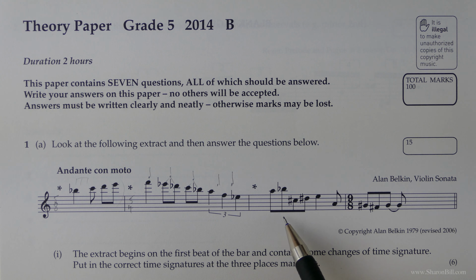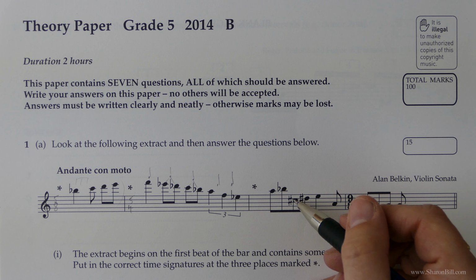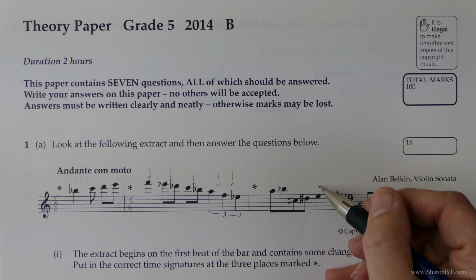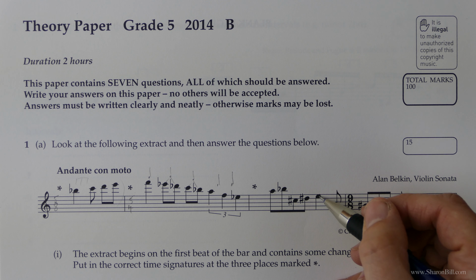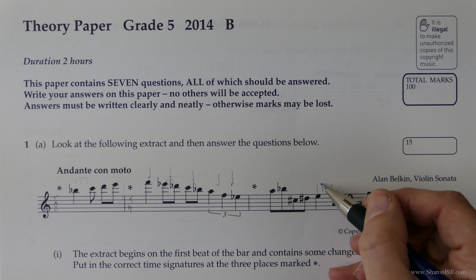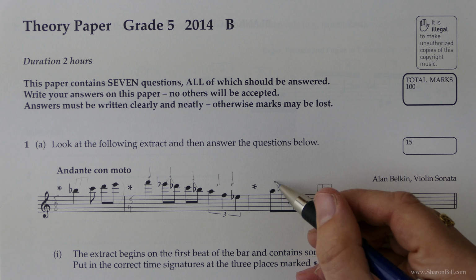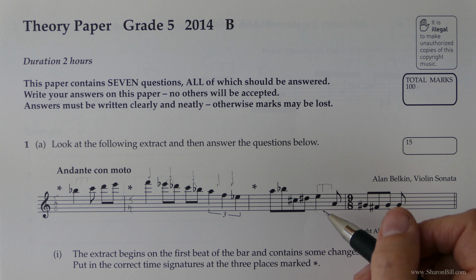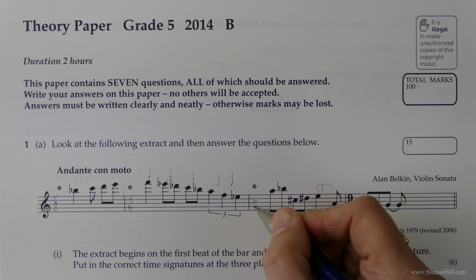And so moving on to this section here, we can see we have a group of 4, but then here we have a group of 3 quaver beats or 3 eighth notes, because we've got 2 here and then 1 here. So we have a group of 3 and a group of 4 quaver beats or eighth notes, and so we're going to have to use 8 as our unit value.